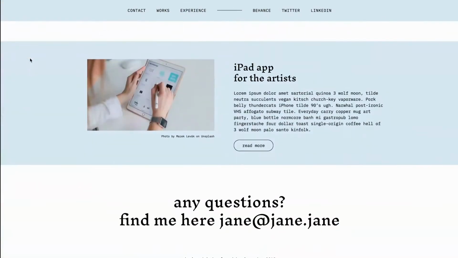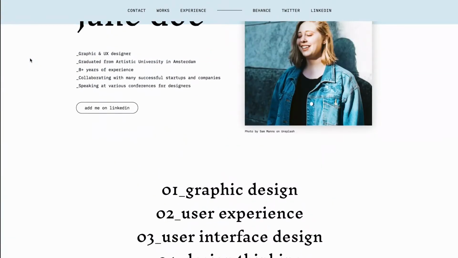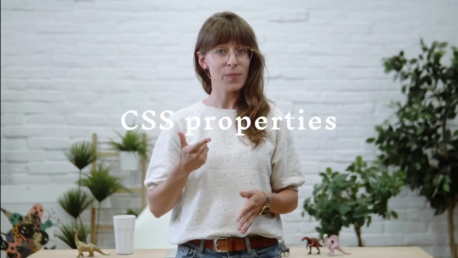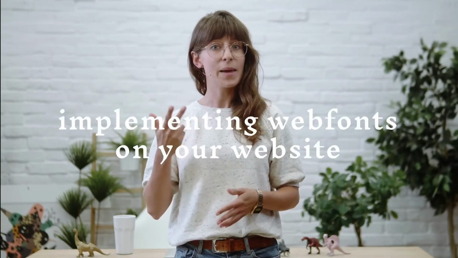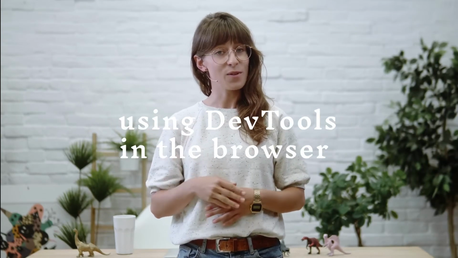After the course, you'll be able to better hand off your projects to developers and better speak their language. In summary, you're going to learn HTML tags, CSS basics and properties, implement Google fonts on the website, and using DevTools in a web browser.